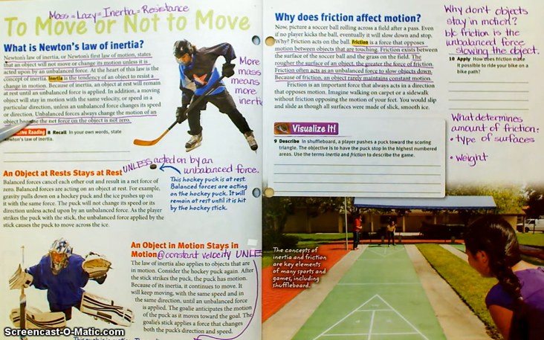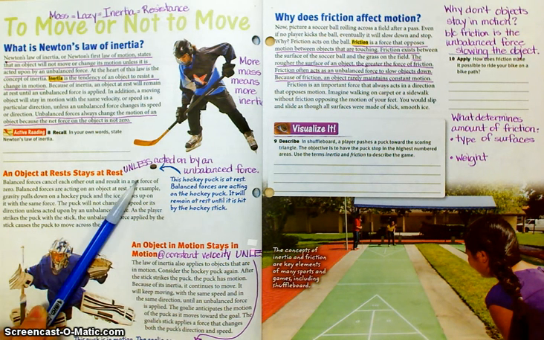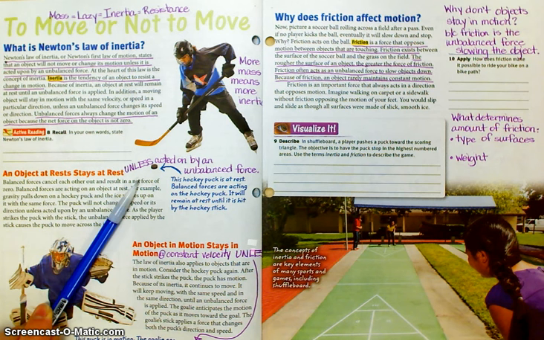Underlined where it said unbalanced forces always change the motion of an object because the net force of the object is not zero. Then they broke down Newton's first law into basically 2 statements. An object at rest stays at rest, and then I completed it because I don't like the fact that they left you hanging. An object at rest stays at rest unless acted on by an unbalanced force. So I added that in purple.